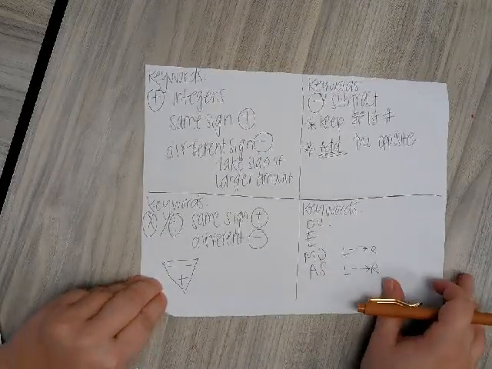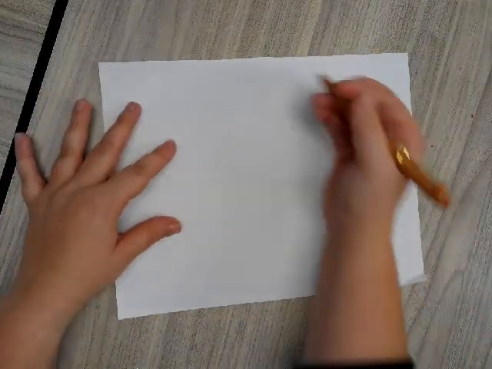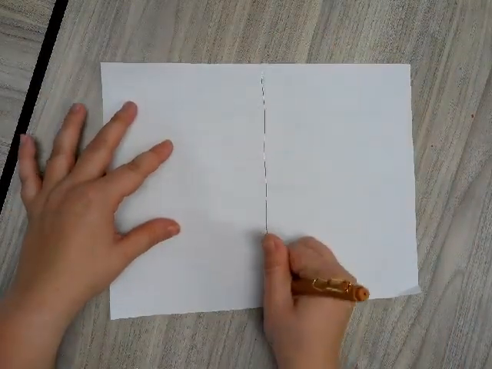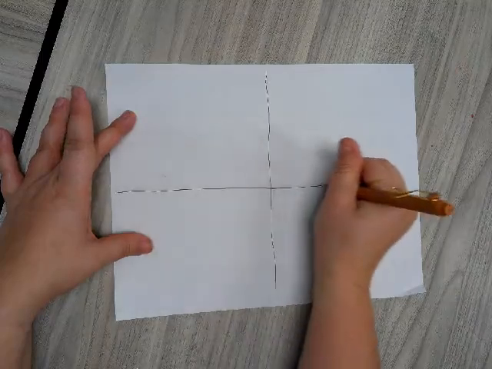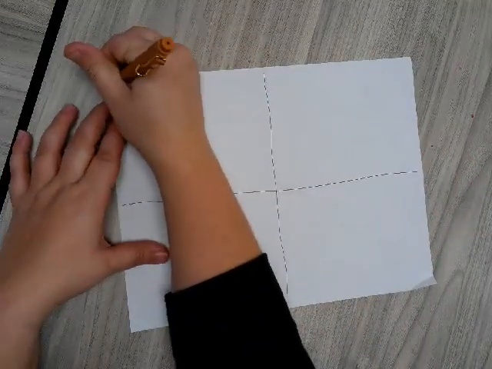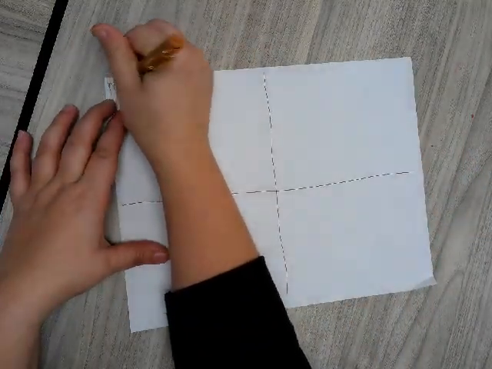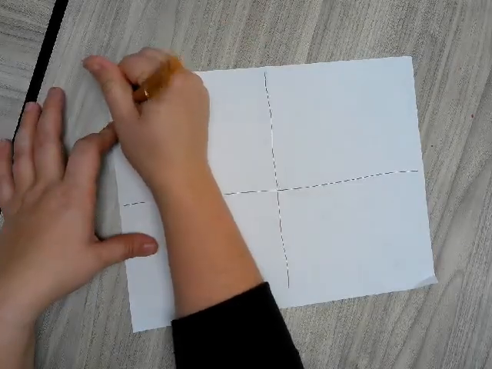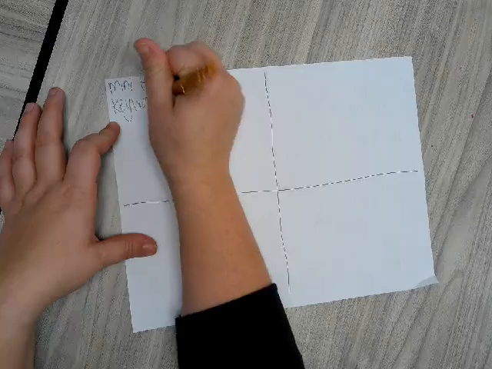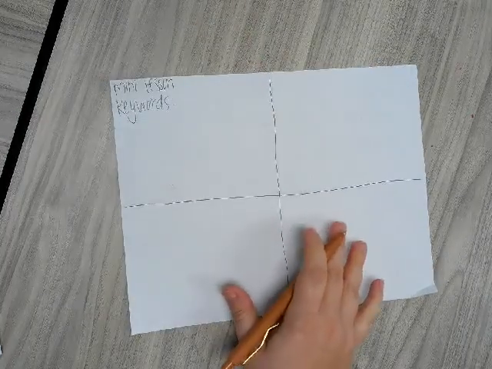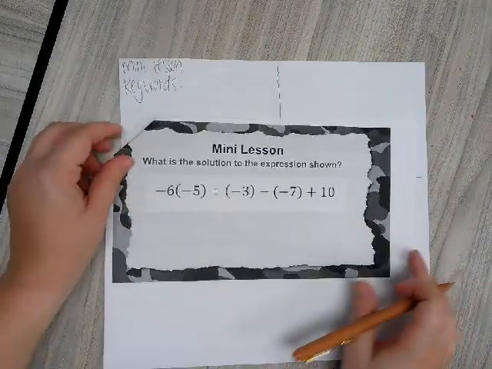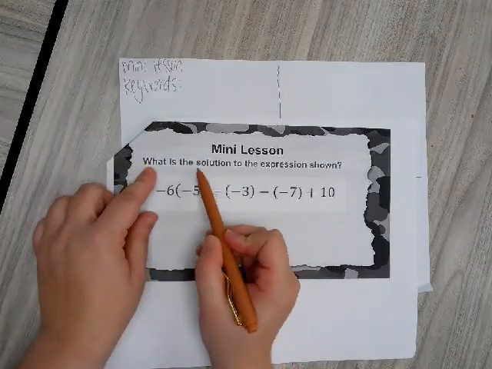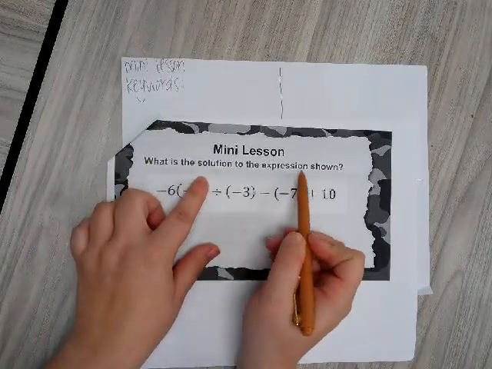So I'm going to go ahead and turn my paper over. For my mini lesson, remember, I'm going to write down my keywords. The problem says, what is the solution to the expression shown below?